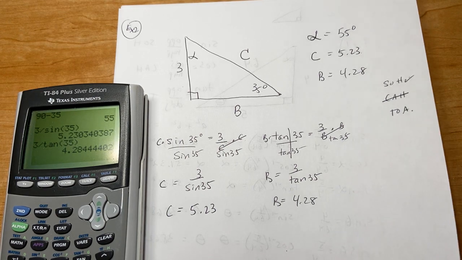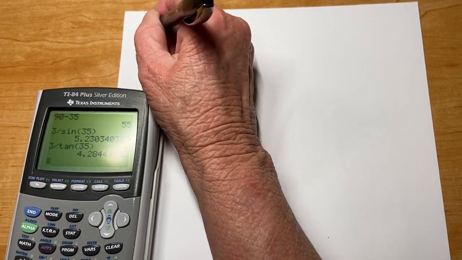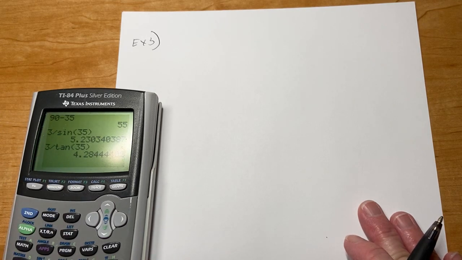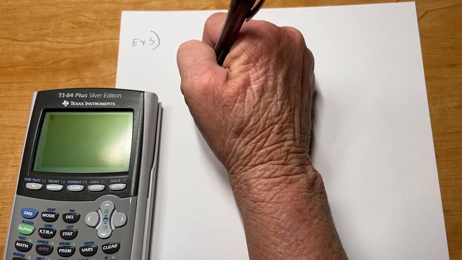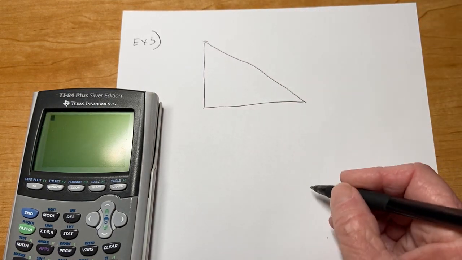Okay, we're going to go to a new page. All right, this is going to be example 3. And again, stop at any time, pause, and slow this down if you need to. Okay, example 3 is my favorite triangle. You will see this later in the unit a lot.